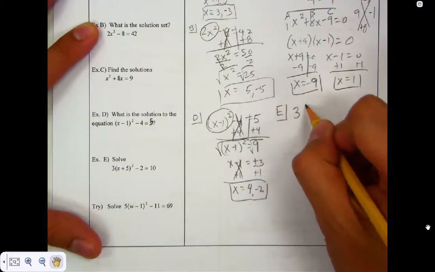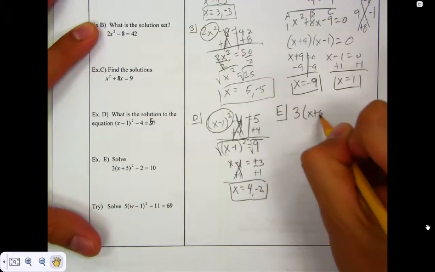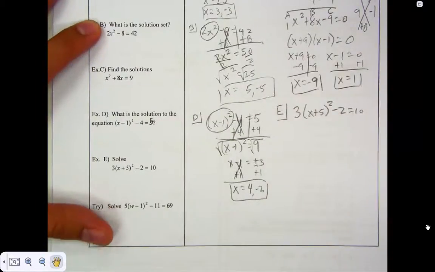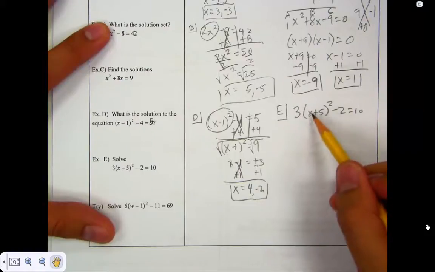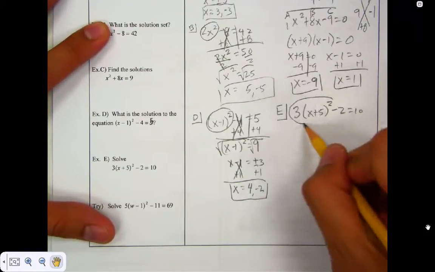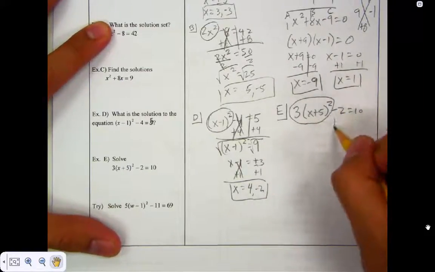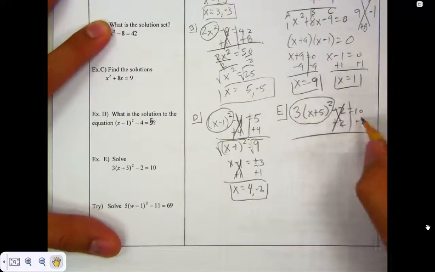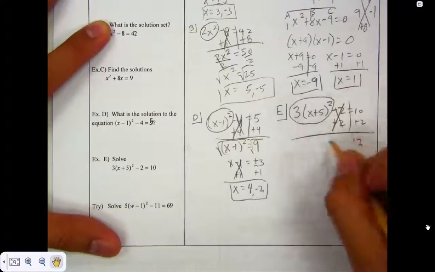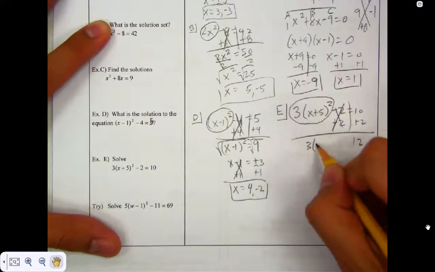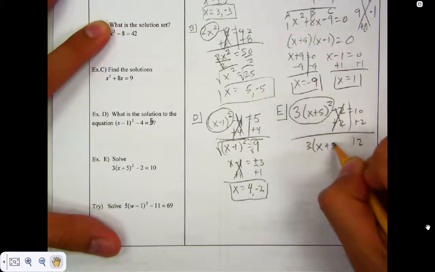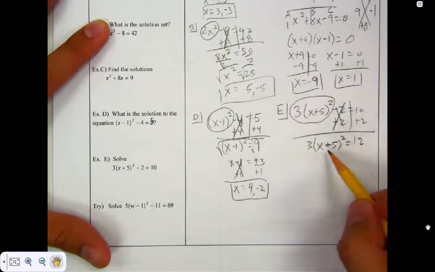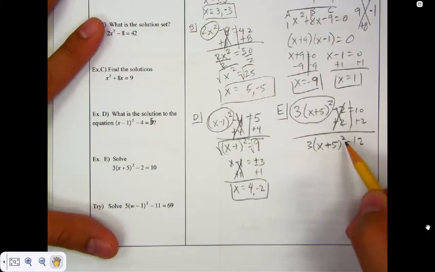E, 3 times the quantity x plus 5 squared minus 2 equals 10. Okay, again I see no bx, there's an x squared, so I'm going to circle this and get that by itself, add 2. 10 plus 2 is 12. I'm going to bring this down, 3 times the quantity x plus 5 squared equals 12. Now here's the question, do I get rid of the 3 first or the exponent?